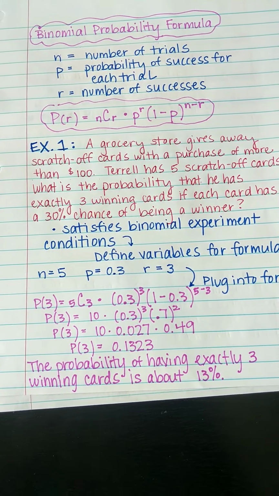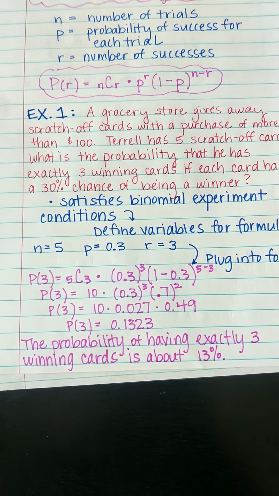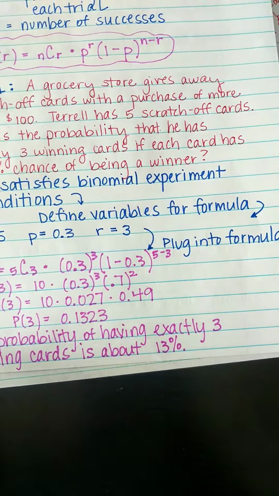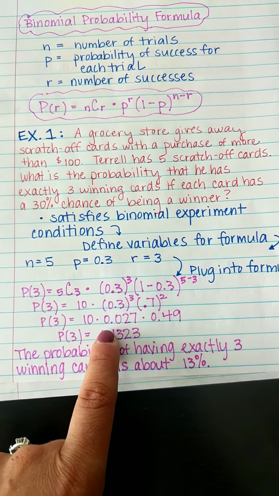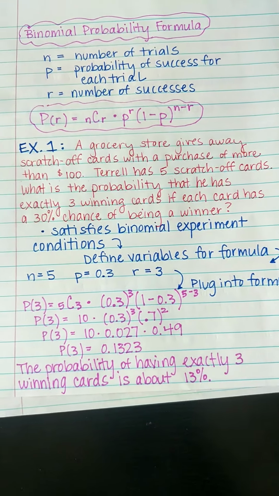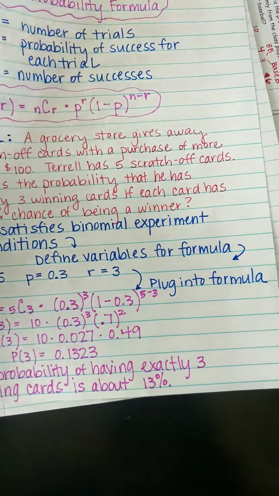Now on Delta Math, you just type it in like this. Okay, probability is usually a number between 0 and 1, where 1 is 100% of the time. However, a lot of us think about it in terms of percent, so when I go to explain it, I'm going to say probability of having exactly 3 winning cards is about 13%, because I would move that decimal back over. Okay, that's our simplistic situation.